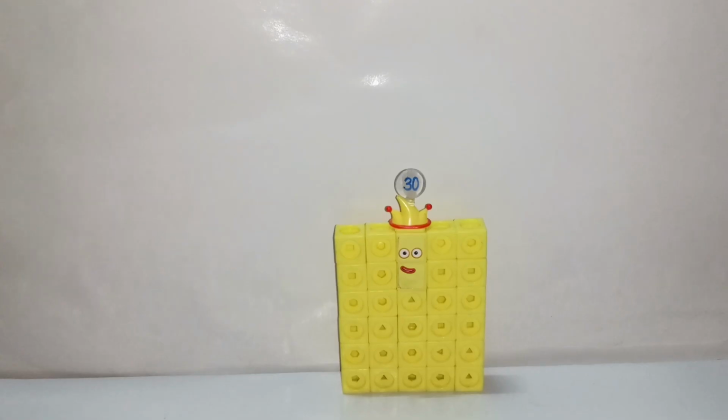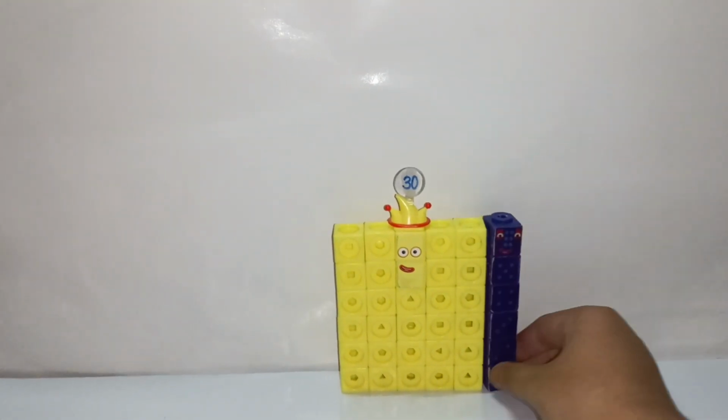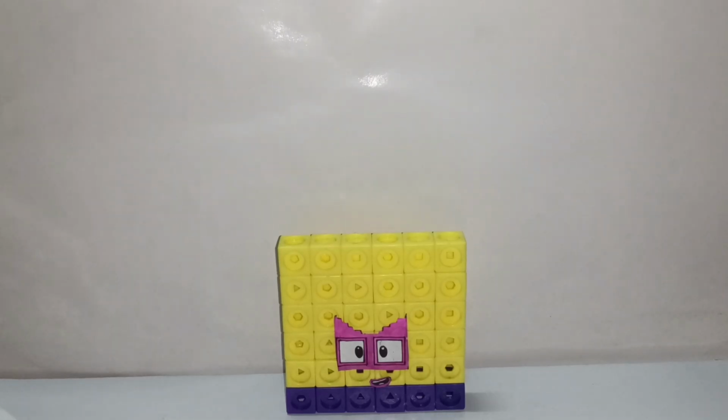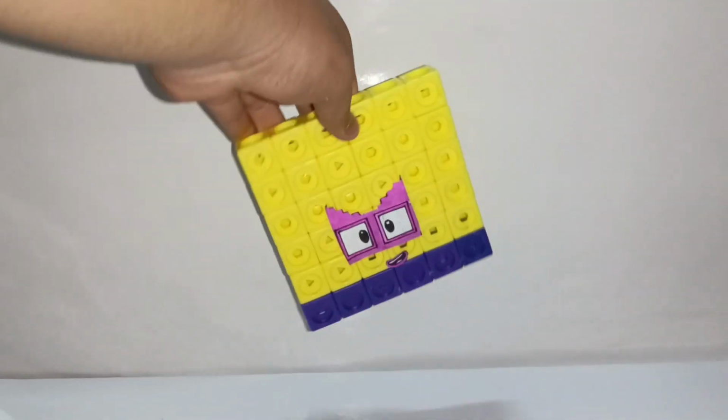Alright, let's add another 6 again. We've got 6 lots of 6s. 6 lots of 6s are 36. 36 is made out of 30 light yellow blocks and 6 indigo blocks.